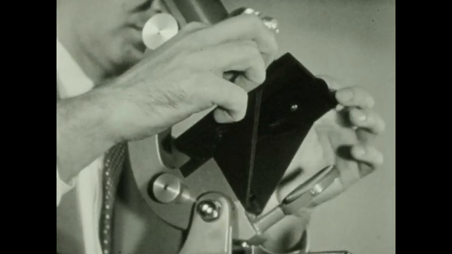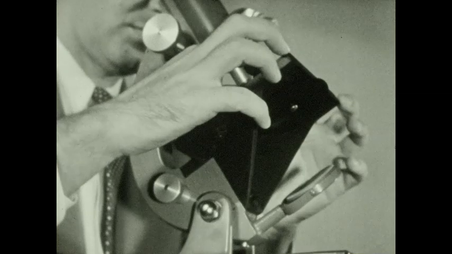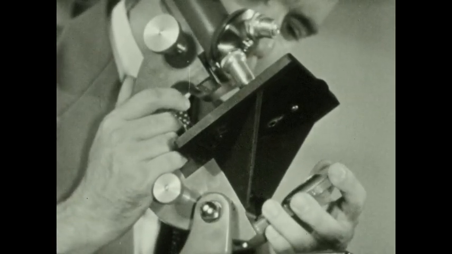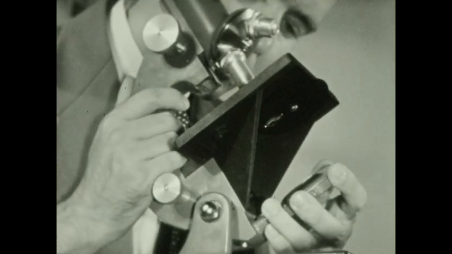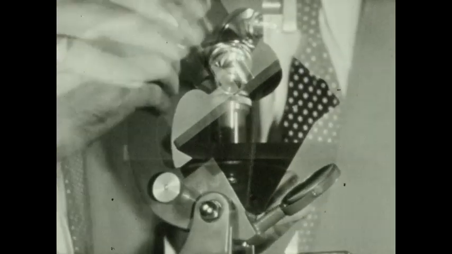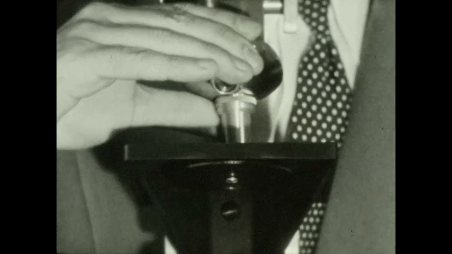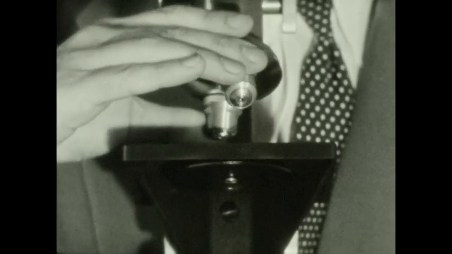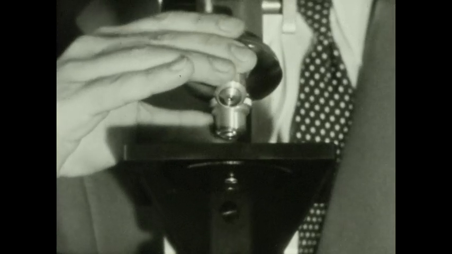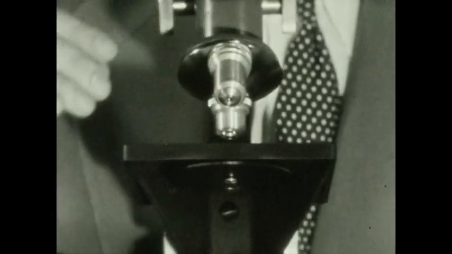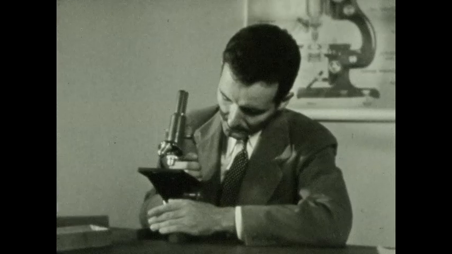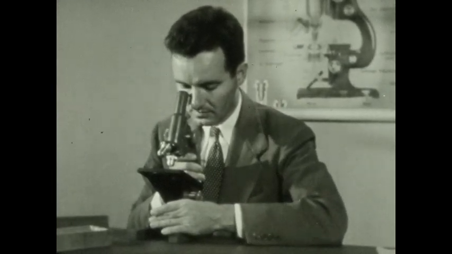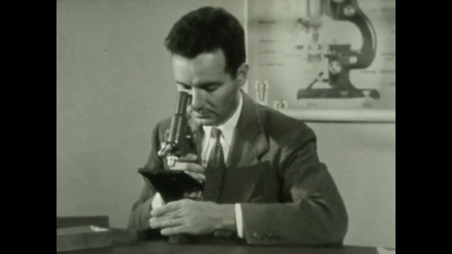Adjusting the mirror for the best light is your next problem. Place a slide on the stage and direct the light onto the portion of the slide that you will be viewing. Turn the low-power objective into viewing position by revolving the nose piece. The low-power objective is the shorter of the two. It'll snap into place. Now look into the eyepiece and turn the mirror slightly from side to side until the light appears to be even and comfortably bright.